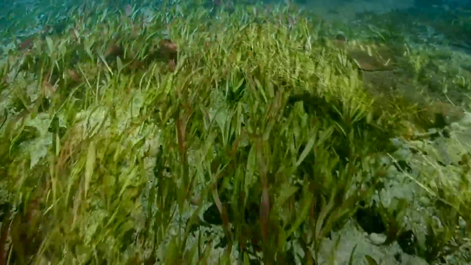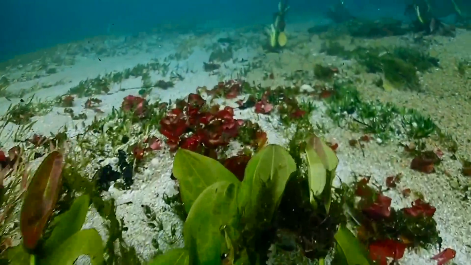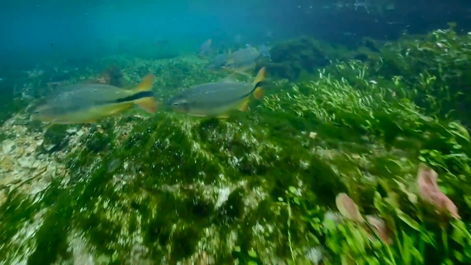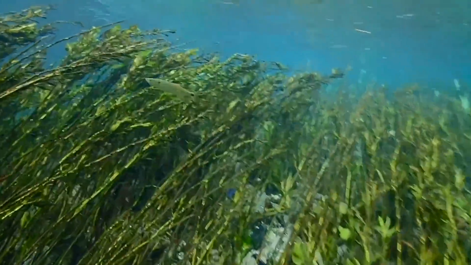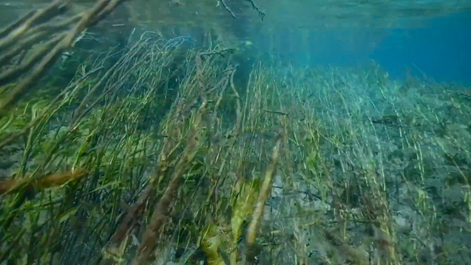So along those stretches, you've got loads and loads of plant growth. Because the water is so clear and you've got the tropical sun, it allows for lots of macrophytes, aquatic plants, to develop. Macrophytes? Yeah. Yeah, of course, that makes sense.